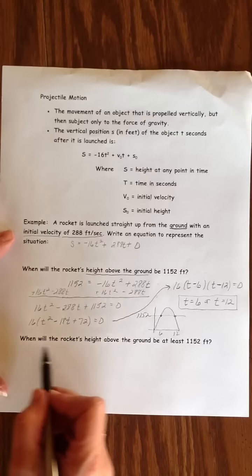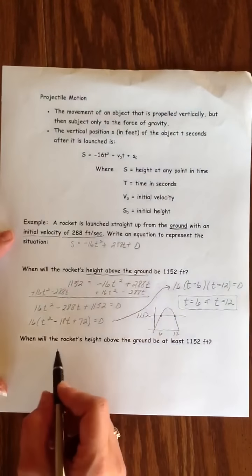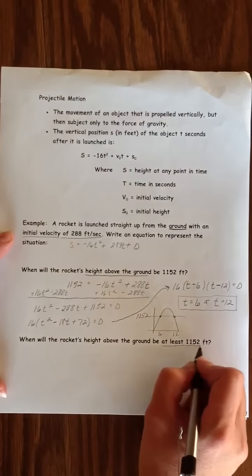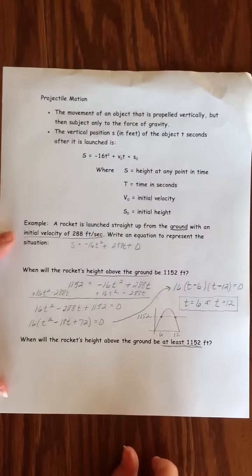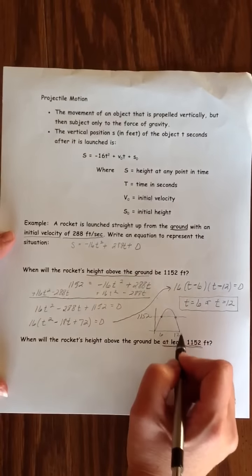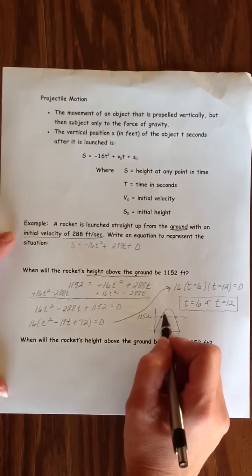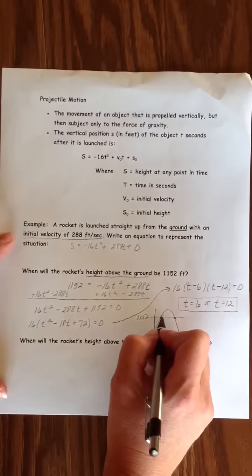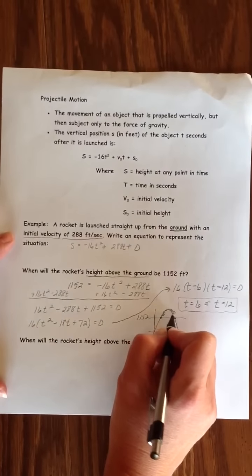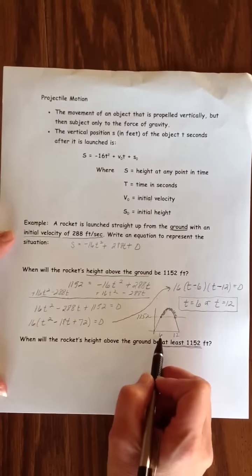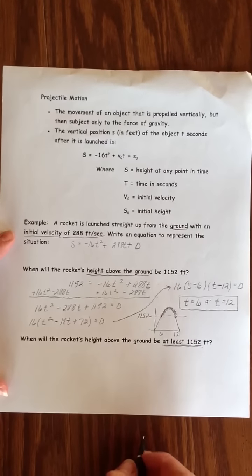Now, we can change that problem a little bit and say, when will the rocket's height above the ground be at least 1,152? Okay, so as you can see, I've already got the parabola sketched out here. The rocket was going to come up and come down. When is it at least 1,152? Well, with the horizontal line there, it's at least 1,152 from 6 to 12 seconds.